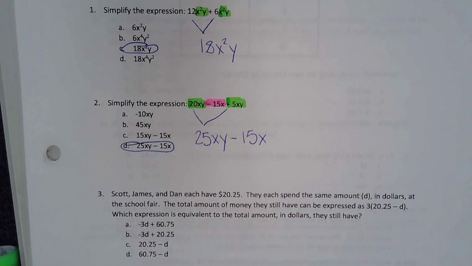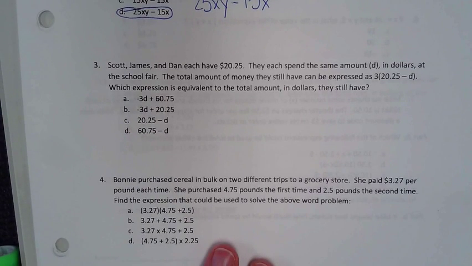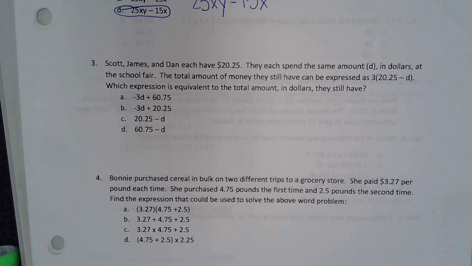All right, number 3. Scott, James, and Dan have $20.25, which is a really odd number for 3 people to have the exact same of. They each spend the same amount, D in dollars, which is also weird, at the school fair. The total amount of money that they still have can be expressed as 3 times the quantity of 20.25 minus D. Which expression is equivalent or equal to the total amount of dollars they still have?